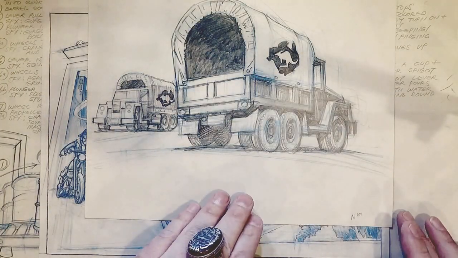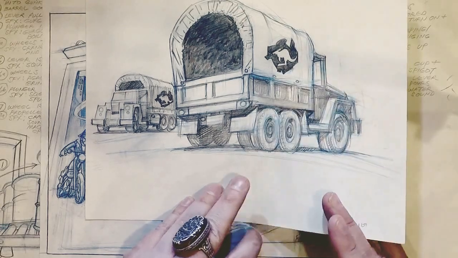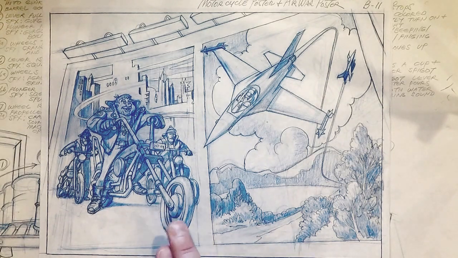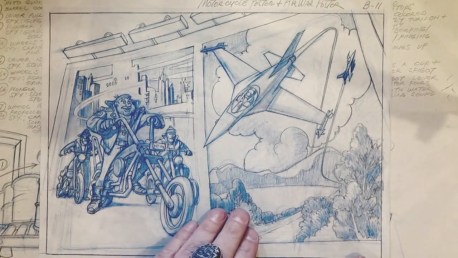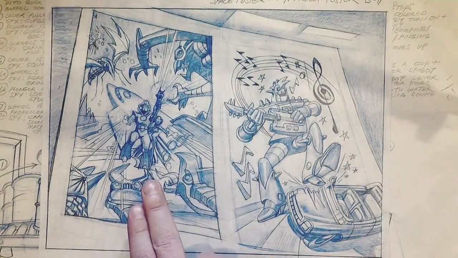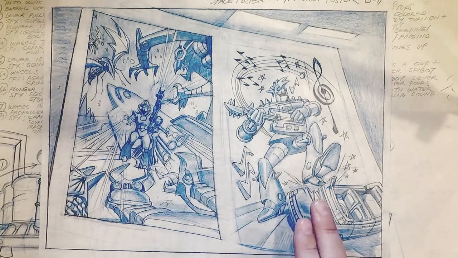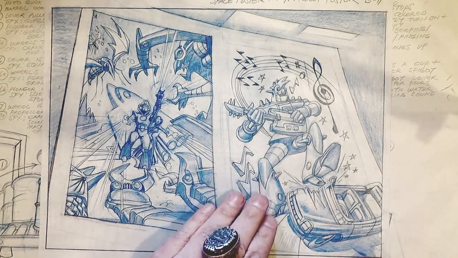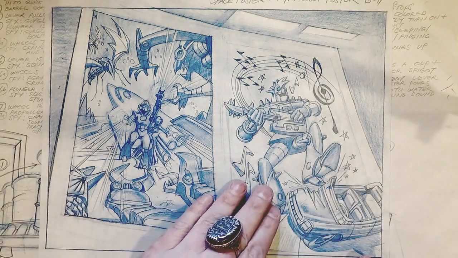Vehicles. There's Australian trucks. Vehicles. These are posters for motorcycles and jet airlines or something. More posters. A space movie that looks a lot like Star Wars, and a rock and roll robot poster where he's kicking a car. The design is great.